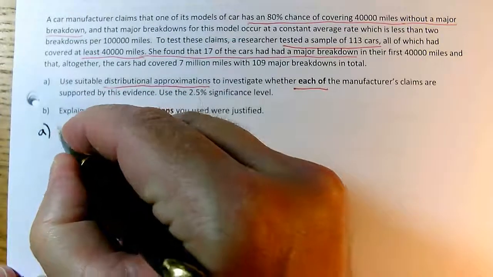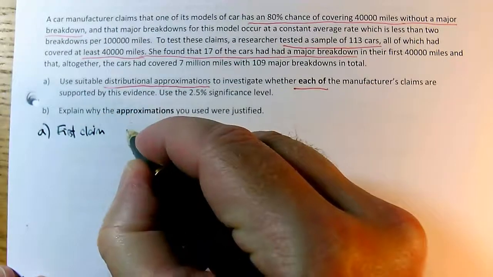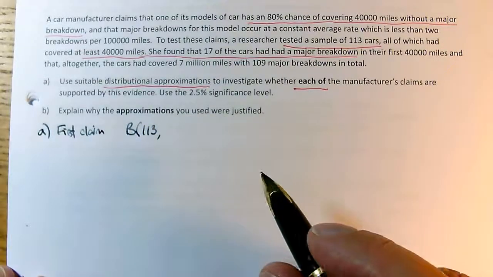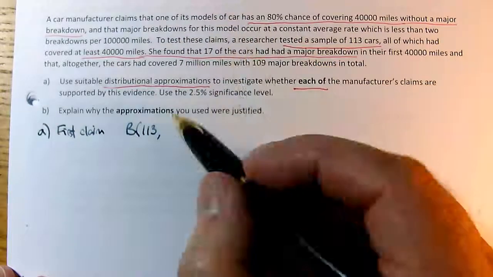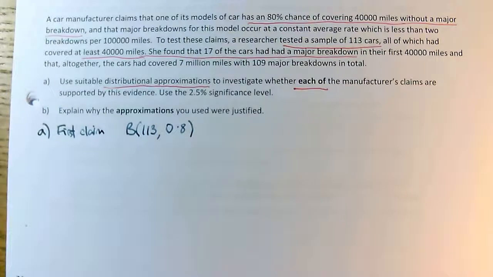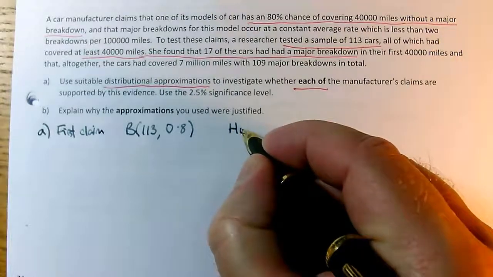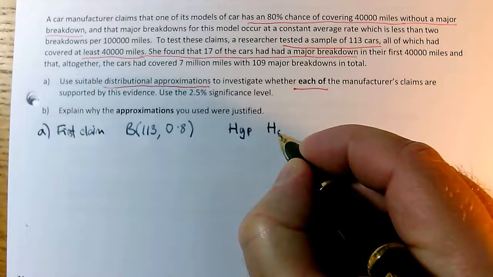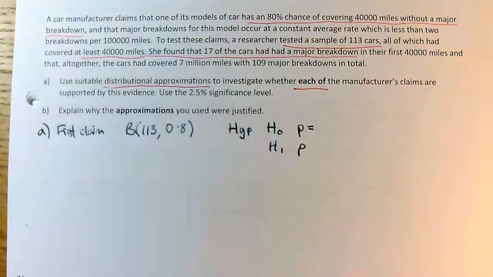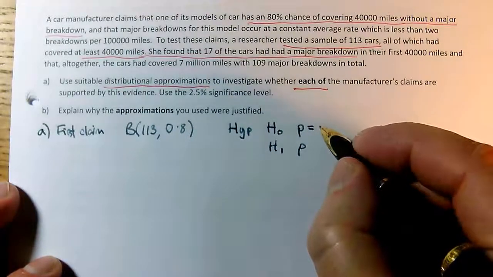So for part A, the first claim, we're using a binomial distribution. We know there are 113 cars, and it is claimed that the breakdown rate is 80%, 0.8. So this is the distribution that the claim is being made holds. So I can go to my hypotheses. Remember, for a binomial test, H0 is a statement about what p is, and H1 is a statement about either a one-sided or a two-sided statement about p. So the claimed value of p is 0.8.